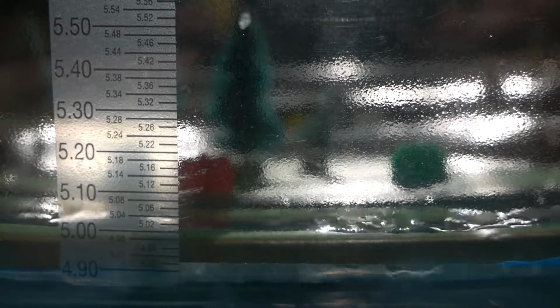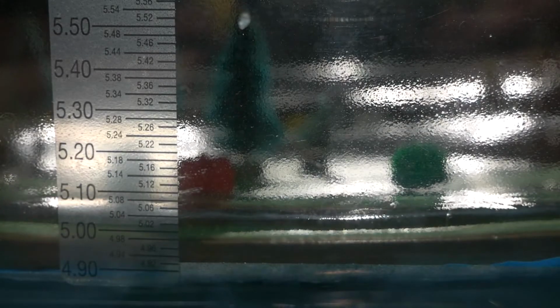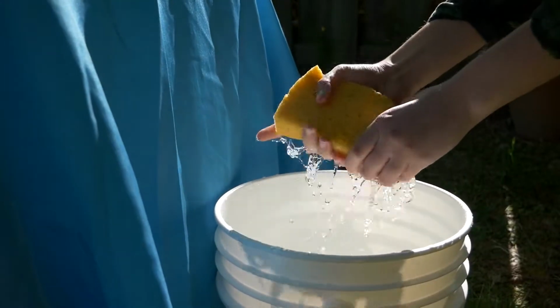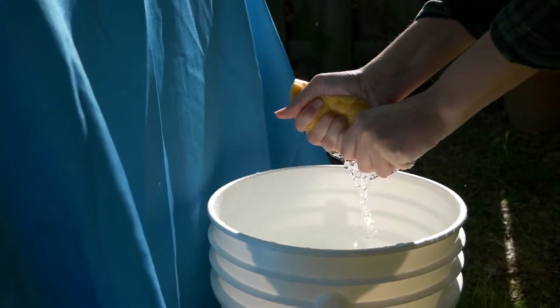If we look at the scale on the side of the model, we see that the water reaches a level of about 5.06. We'll need to keep this number in mind for reference with our later trials using different landforms. As we squeeze out our sponges, we see just how much water our wetland was able to absorb.